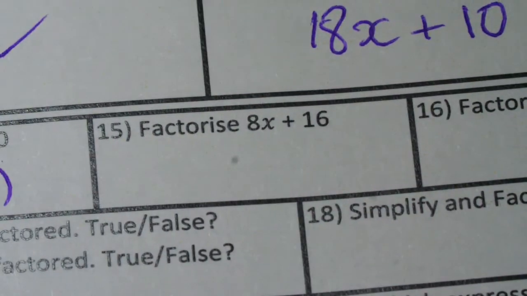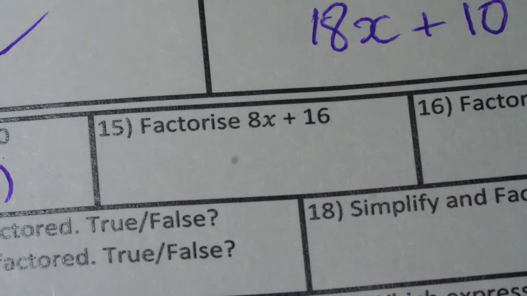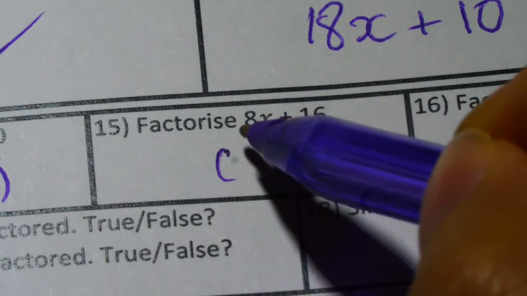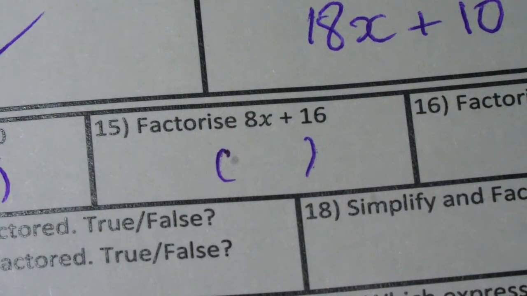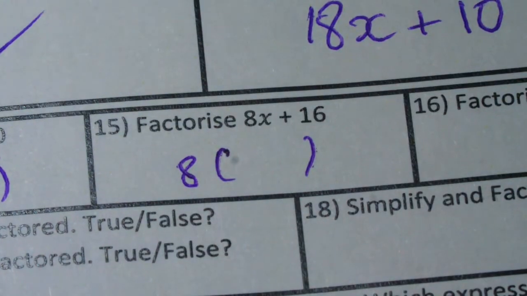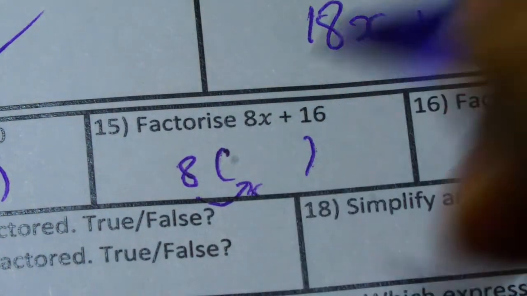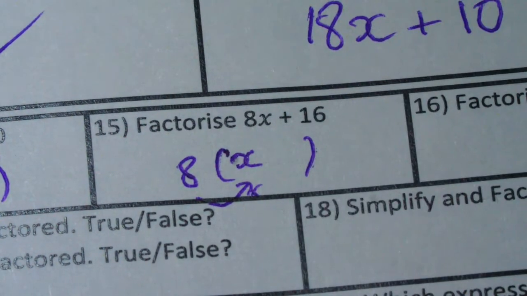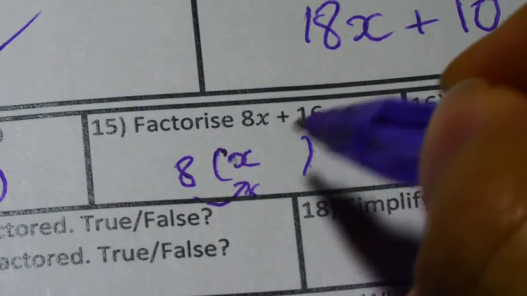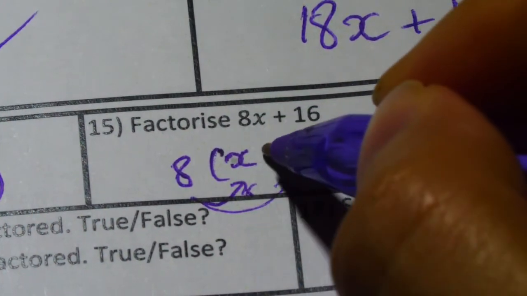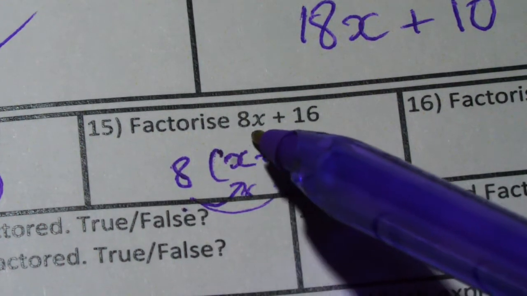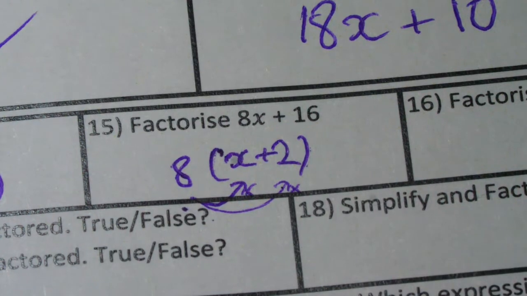Let's look at this question here. Factorize 8x plus 16. So straight away I can see 8 is the biggest number I can divide this, and I can divide this by. I can divide this by 8, and I can divide this by 8. So 8 goes outside the brackets. 8 times what gives 8x? 8 times x gives 8x. Okay. And now this 16, 8 times what number gives 16? 2. So if I want to check it's correct, 8 times x is 8x. 8 times 2 is 16. So that's right.